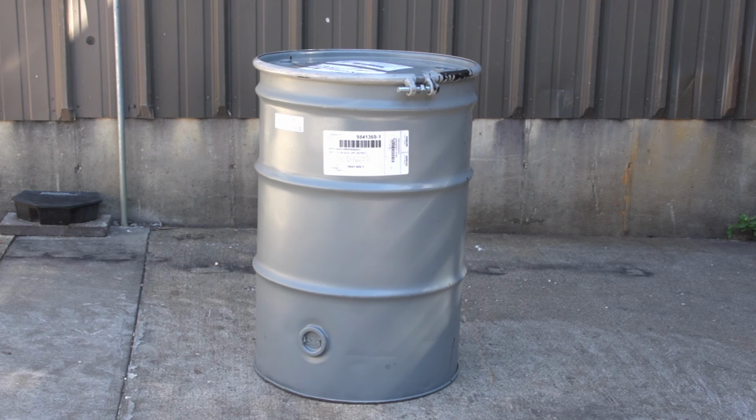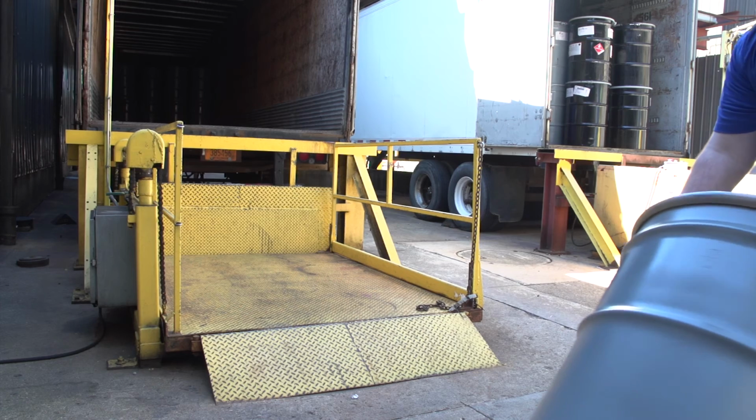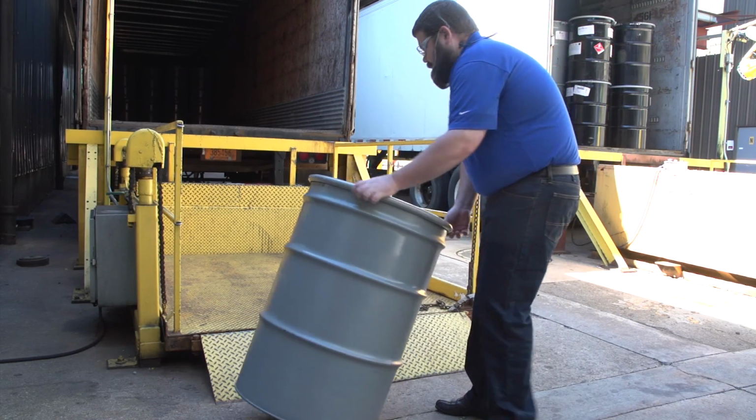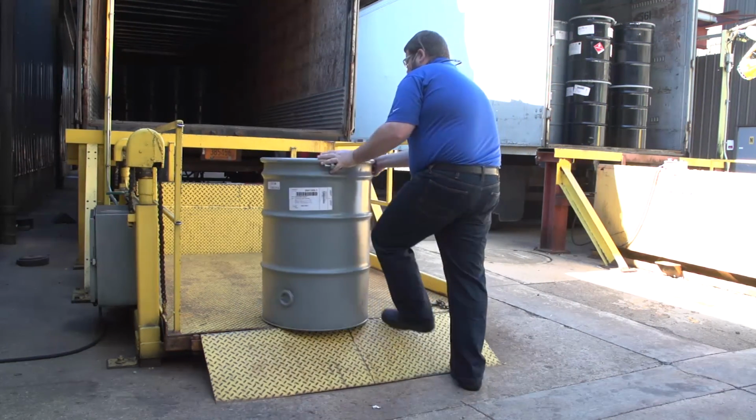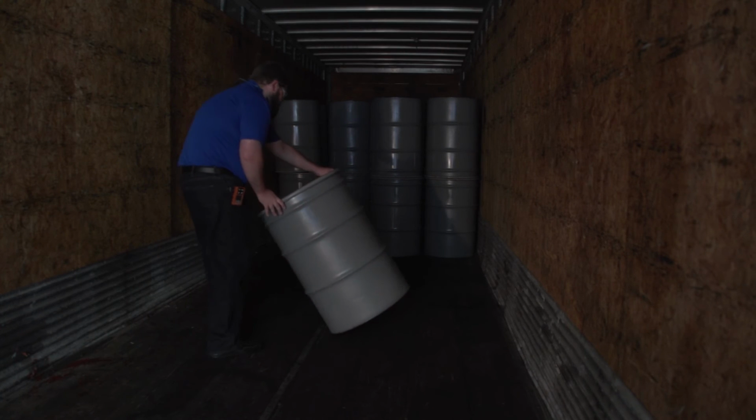Empty drums. When handling empty drums, you first must make sure that they are completely empty and closed. Drums must be immediately loaded into the trailer with the lift with the cover facing up.